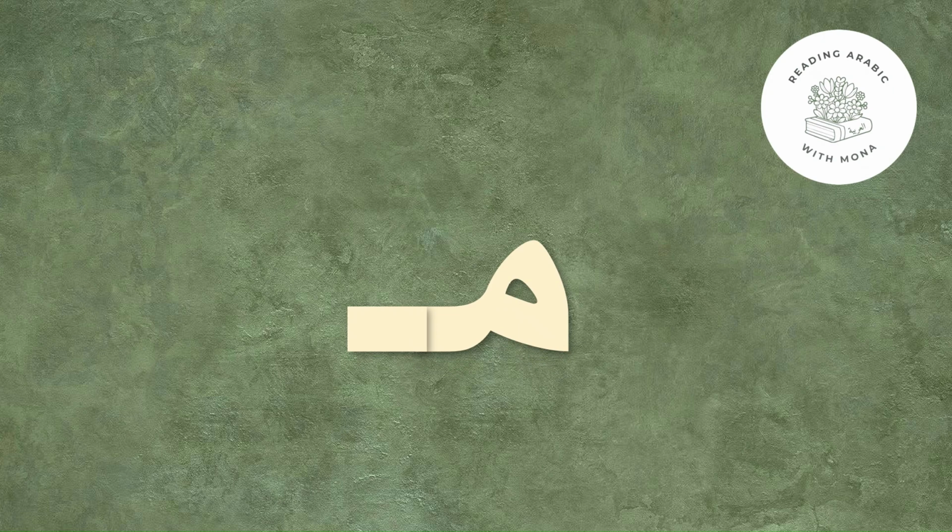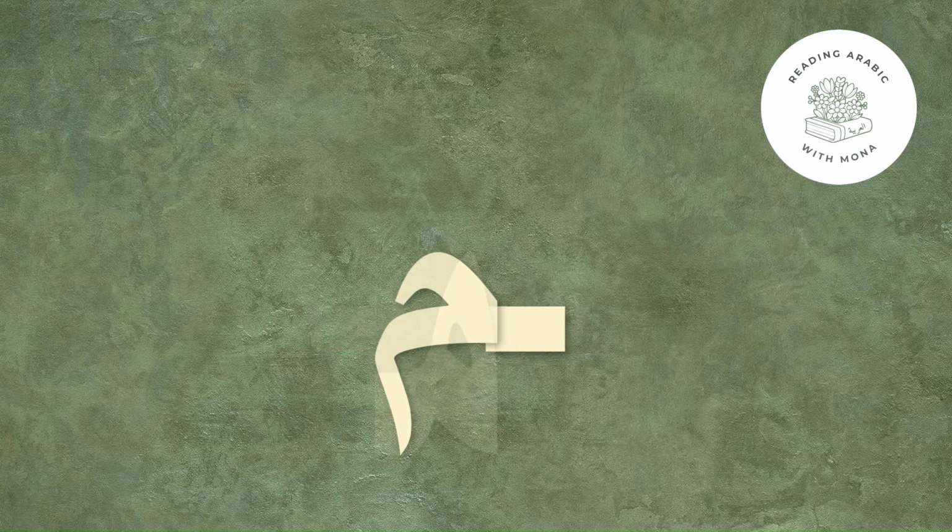Now I will leave you with a quick visual review of the reshaping of the letter meme. And that was all for today's lesson with the letter meme.